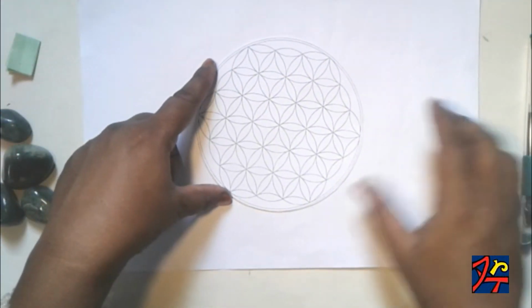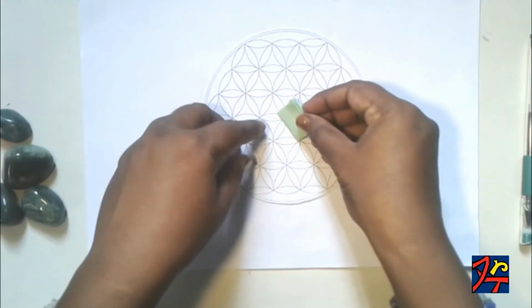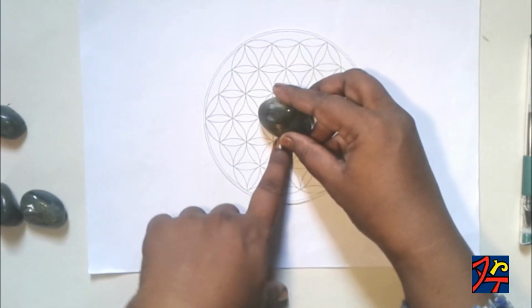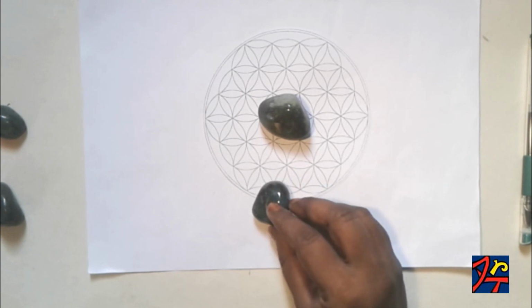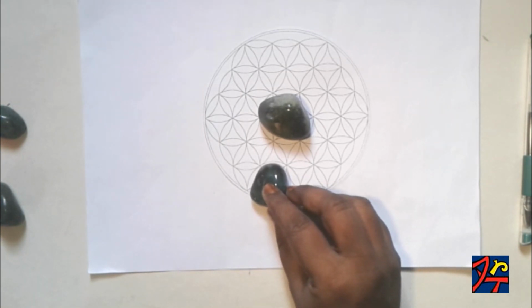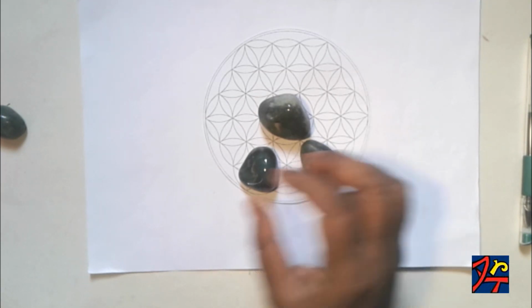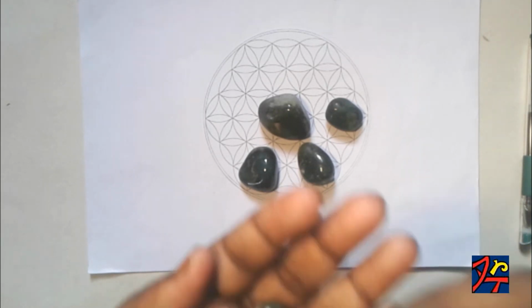I have placed a moss agate stone on top of this paper. Around it, I have used again moss agates. I am placing 6 moss agates around in a circle formation. In total, I have 7 stones, each stone representing a chakra in our body.